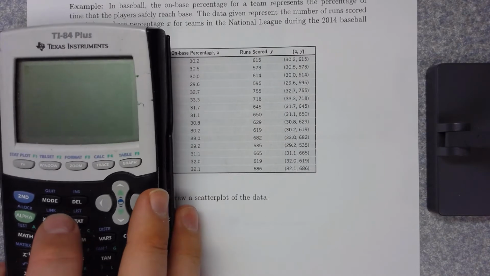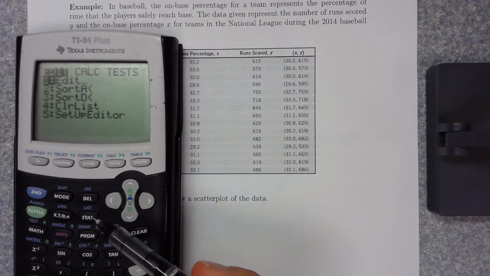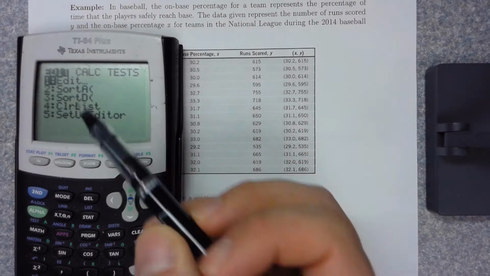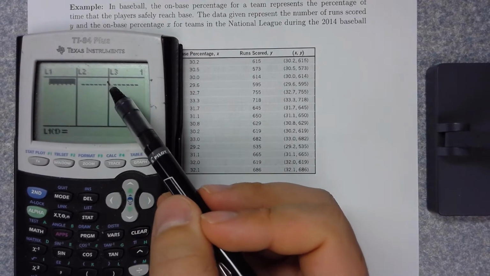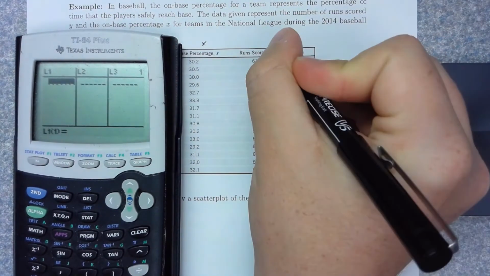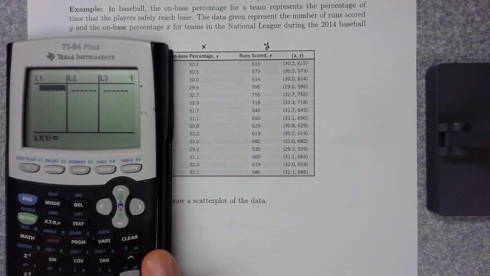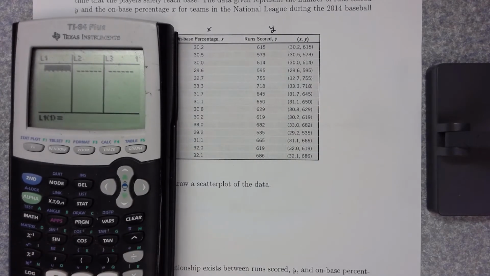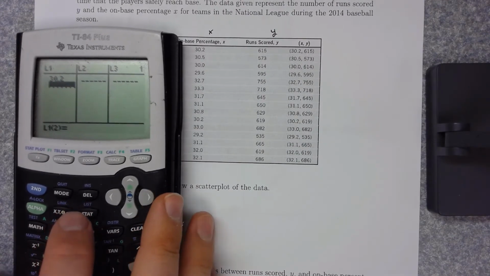So the way to do it is you can press the Stat button right here that you see. Press the Stat button and go to Edit. And in these lists, you're going to type in your data. So in list 1, you're going to type in your X data, and in list 2, you're going to type in your Y data. So just type it in. So 30.2, so I'll just go through the process. You should go through the process as well.